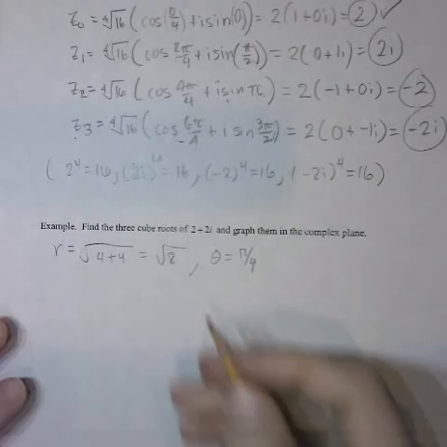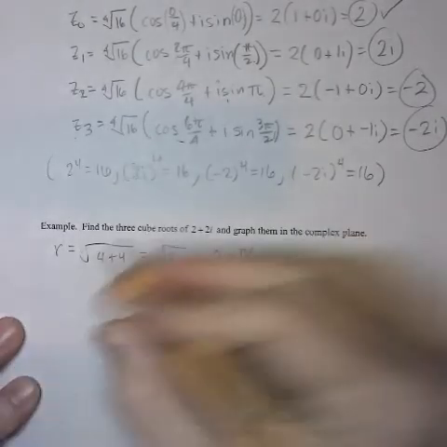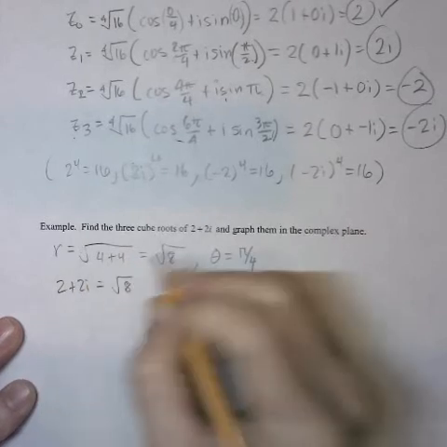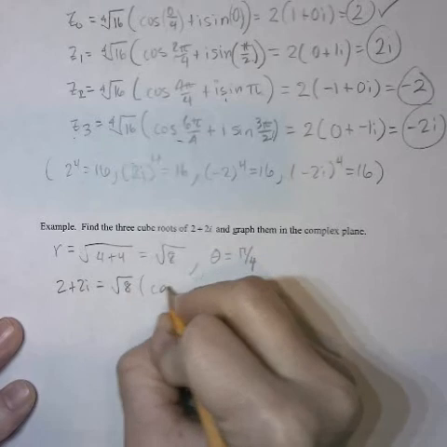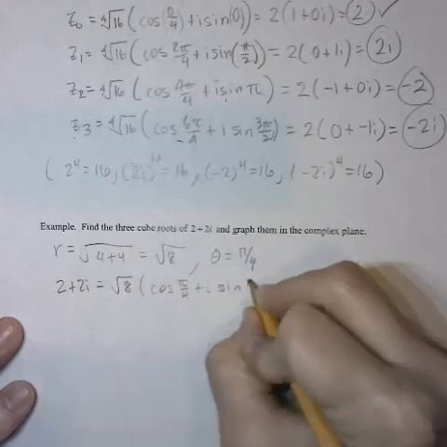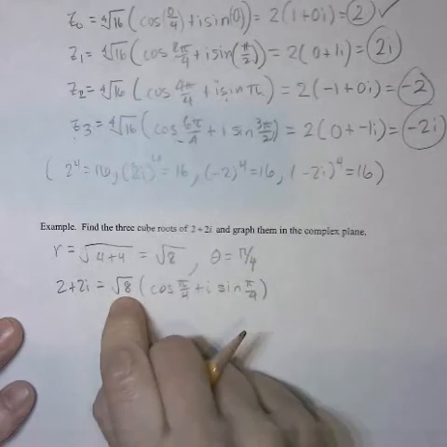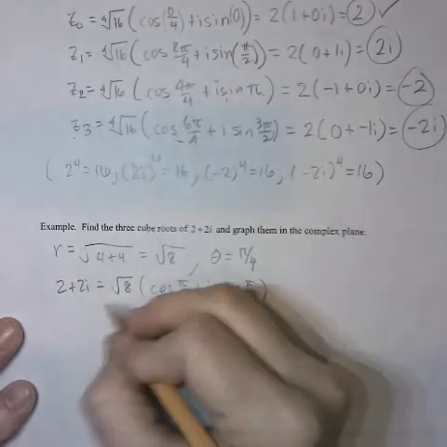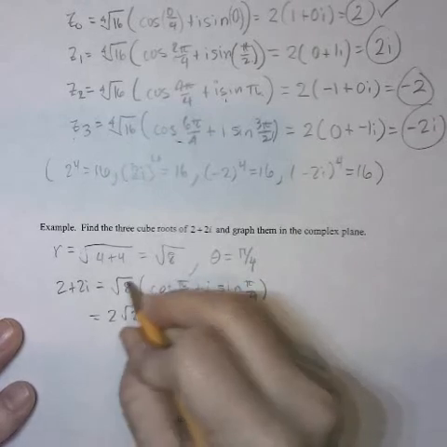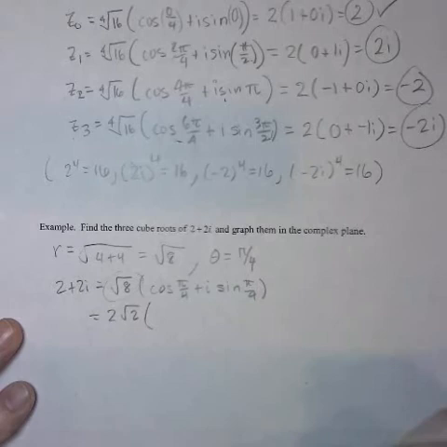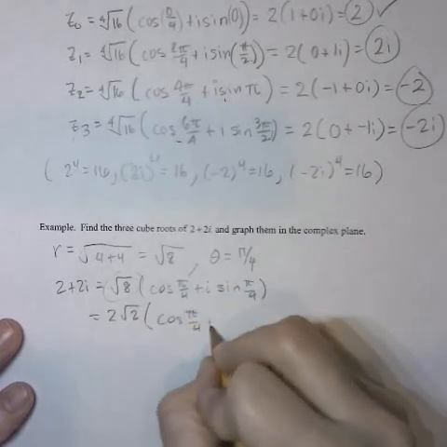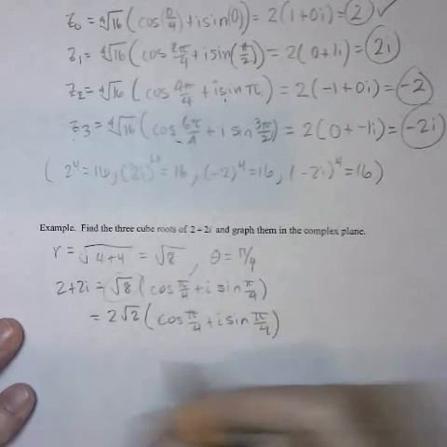So the first root, well, let me write this down. So 2 plus 2i is square root of 8 cosine pi over 4 plus i sine pi over 4. You can also write that, of course, as 2 square root of 2. But because we're going to be raising that to a power, it's probably easier just to leave it as the square root of 8. Okay, so there's r.